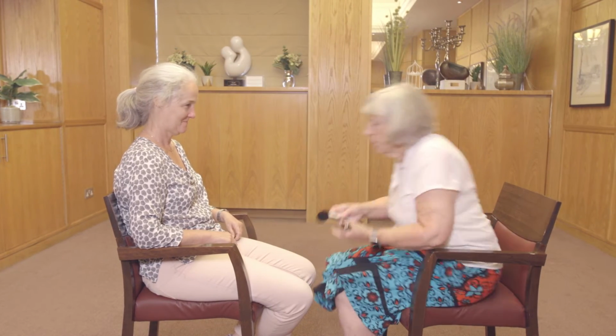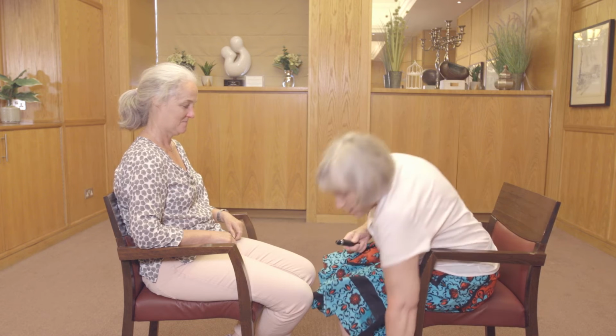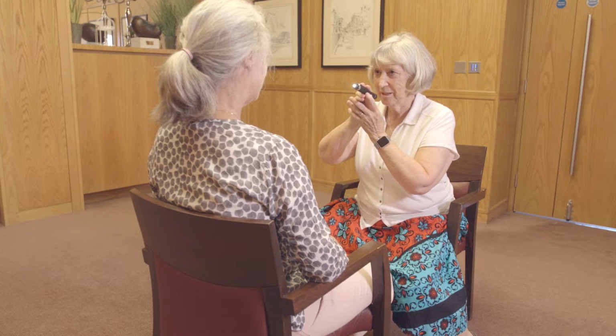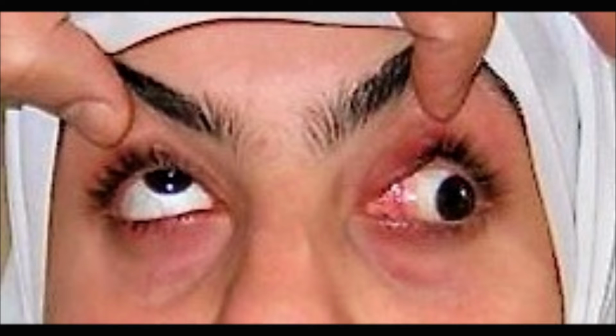We will now demonstrate on an adult how to assess extraocular movements. The patient should be seated and you should position yourself in front of them. The room should be well lit and free from distraction. Firstly, look for any obvious abnormality of eye position, the eyelids or pupils.